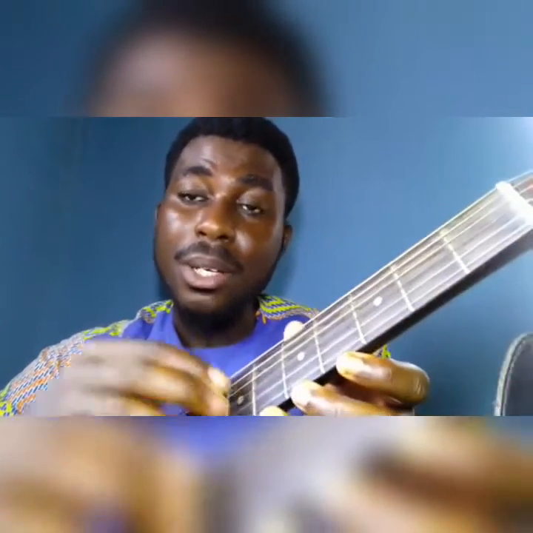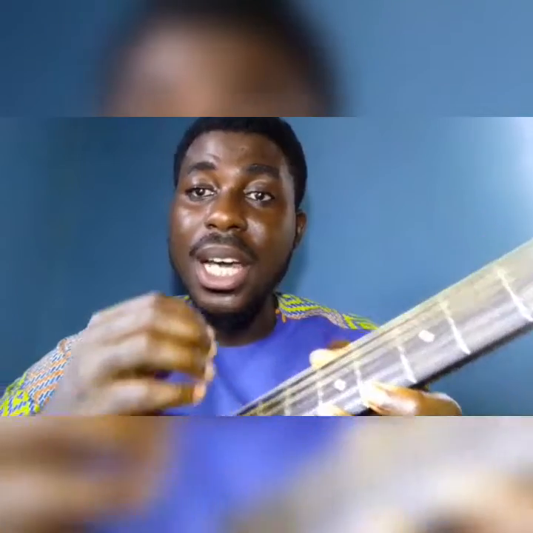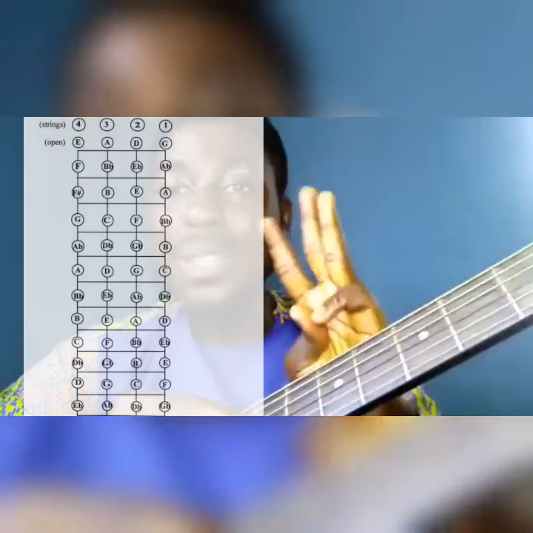Now let us talk about the bass guitar. The first string of the bass guitar has the same beginning as the normal guitar, that is the solo guitar. That is starting with E, then A, next one D, G. So it's ending at G. That is for the 4 string bass guitar.